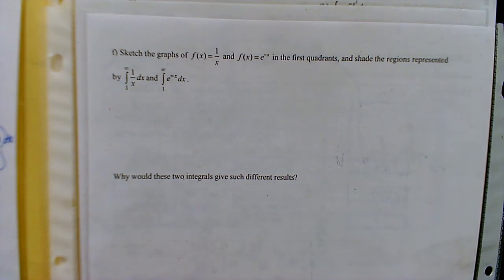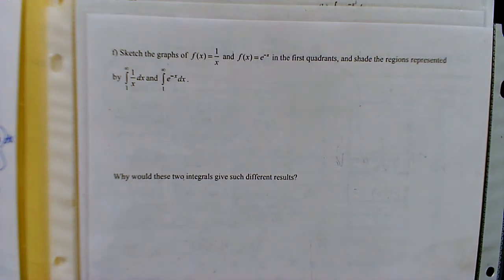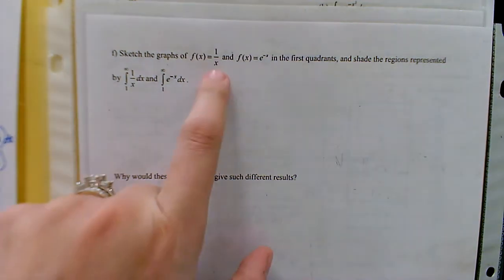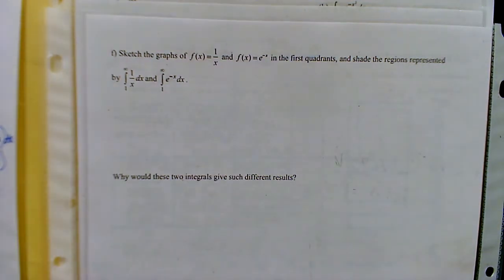All right, so we're going to sketch the graphs of these two functions, 1 over x and e to the negative x, and they should look something like this, but we're going to discuss the graphs a little bit further. So on your calculator, go ahead and type those in.